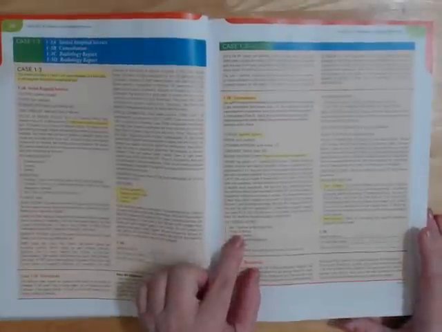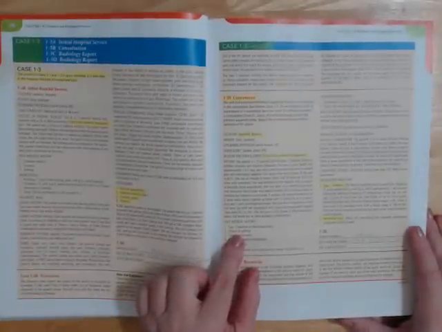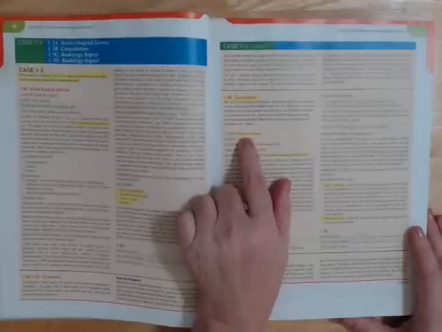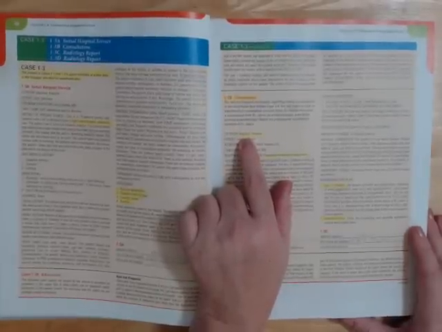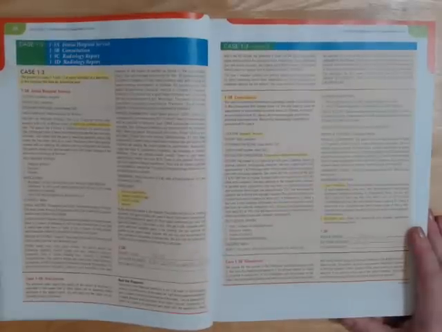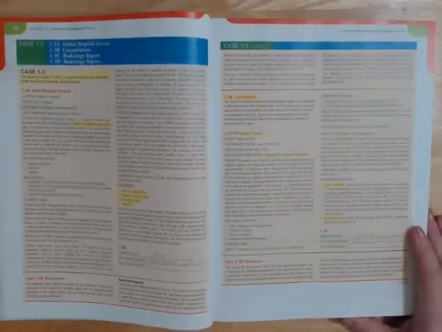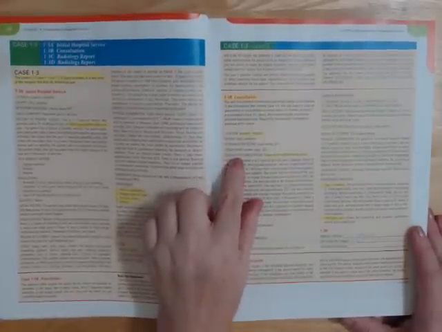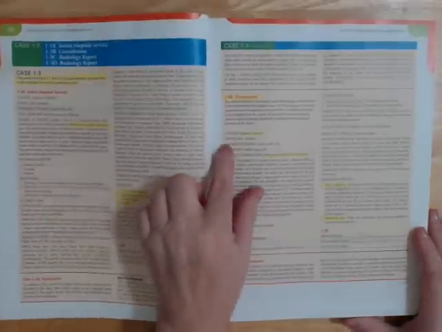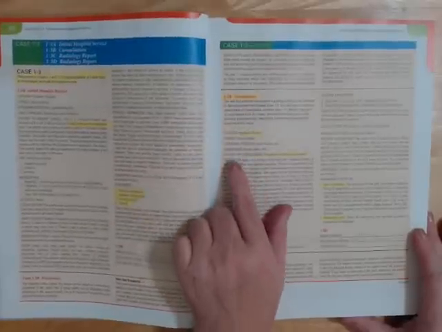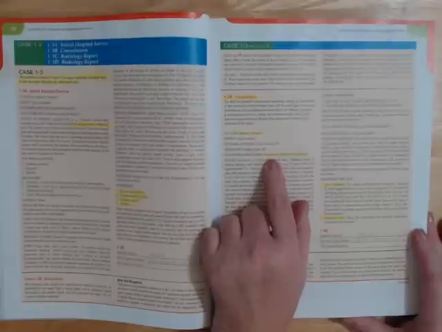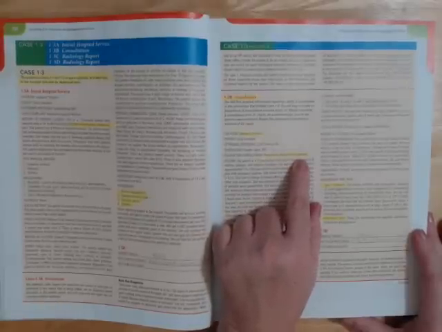Okay, case 1-3B is a consultation, inpatient consultation. Of note, your Medicare payers will not pay any kind of consultation, whether it's inpatient or outpatient. You might just want to make a note of that. But we don't care about that right now because we're just learning. Consultation, inpatient. The reason for the consultation is pre-op diabetes management.